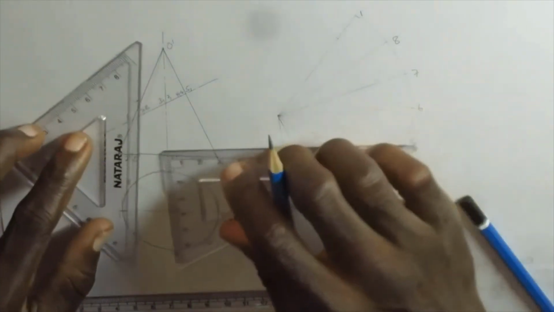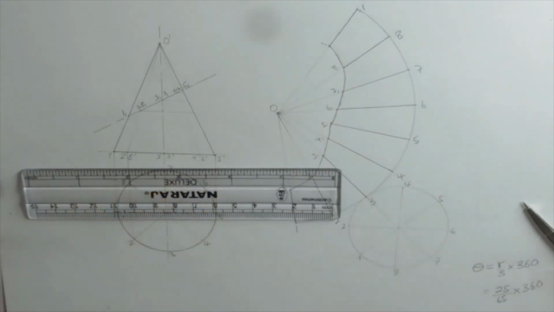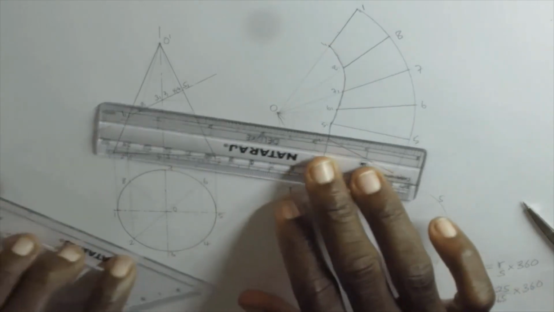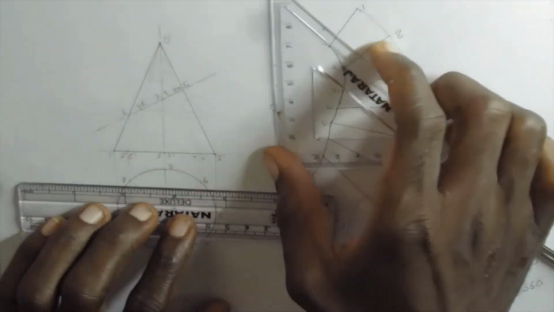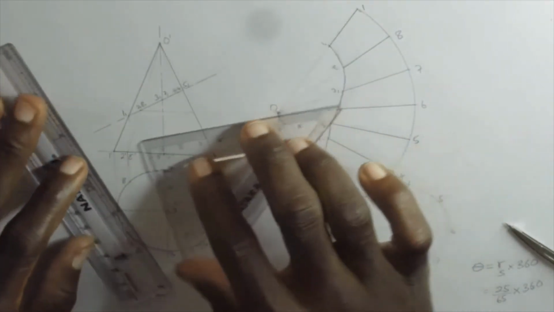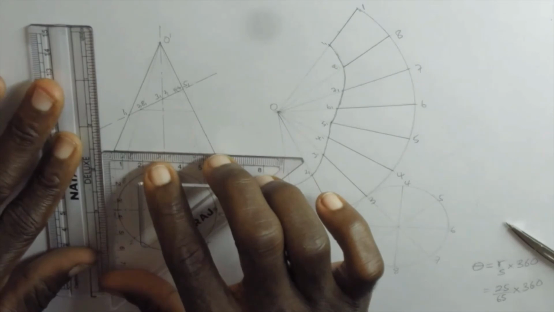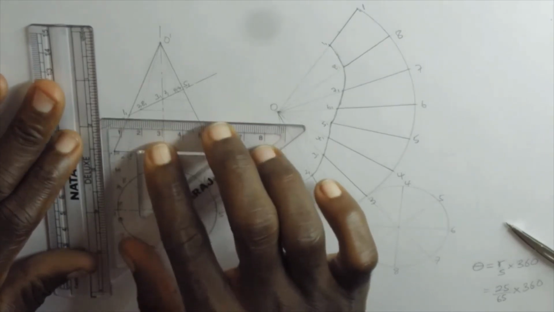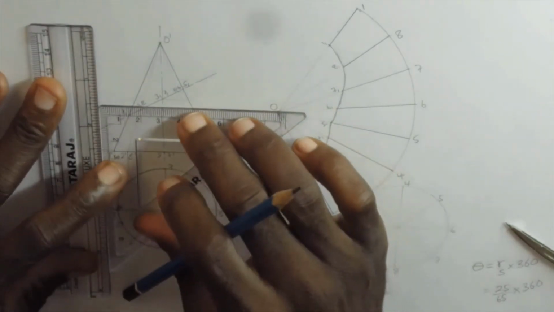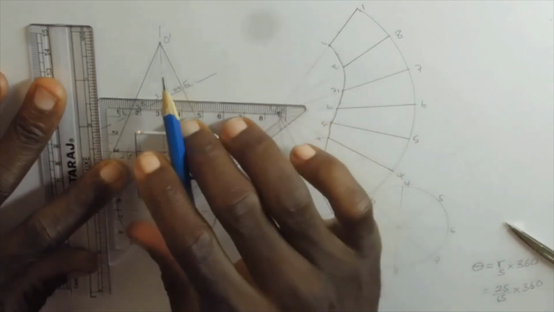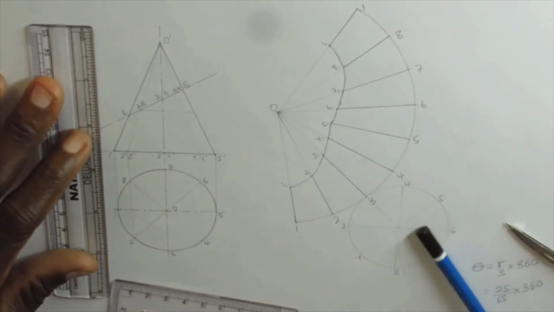Then what we will do next is to determine the true length from the apex to each of these points where the cutting plane is cutting the cone. All right, so to do that, we project lines from each of these points to the slanted edge, because the slanted edge will give us the true length of the lines. The ones that are within will not have the true length if you pick the measurement from the apex. So we have to project them to the slanted edge.